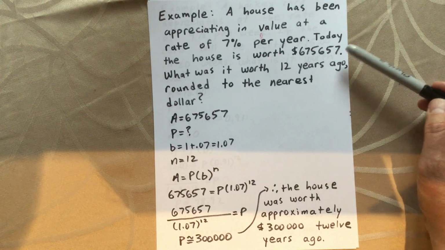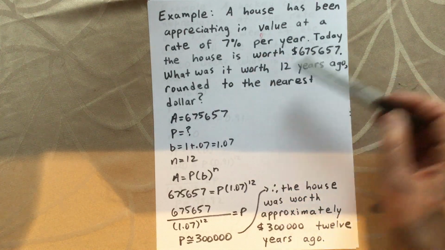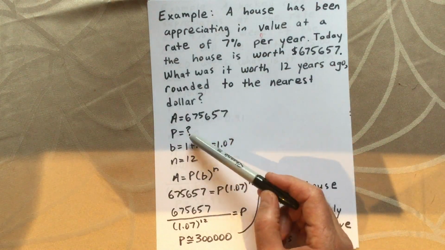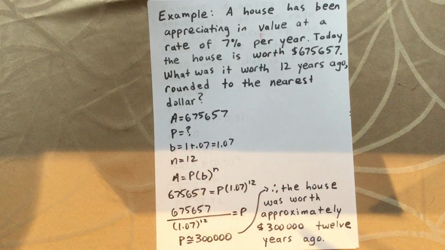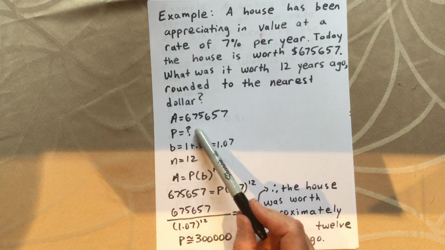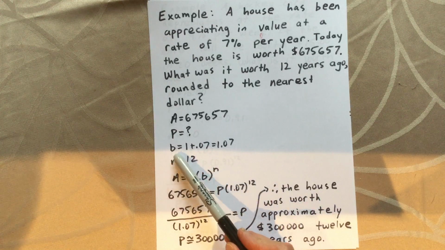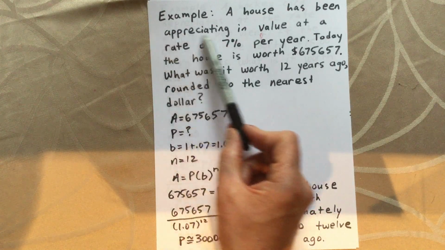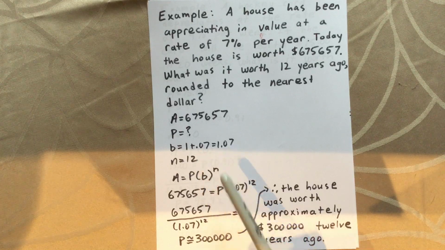We want to know what it was worth 12 years ago, rounded to the nearest dollar. So in other words, we know the amount after all of the increasing has occurred, but we're looking for the amount prior to all of that increasing occurring. We're looking for the amount 12 years ago. This is an increasing question. Appreciating means increasing, so 1 plus 0.07 is 1.07.